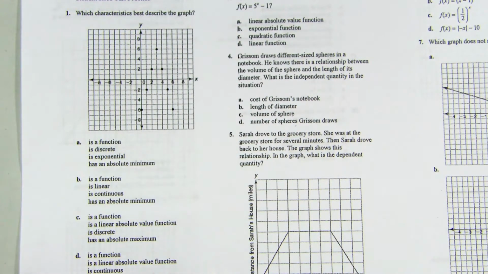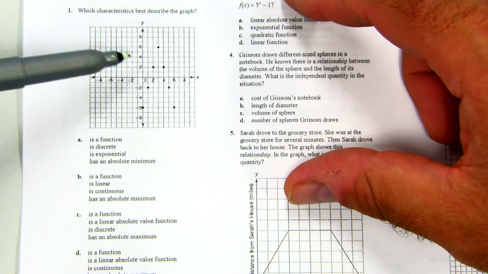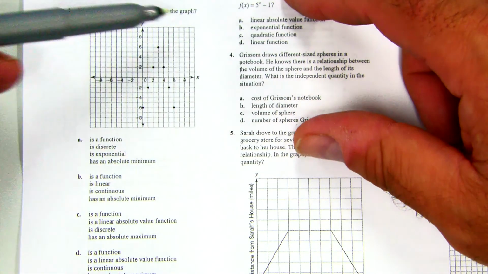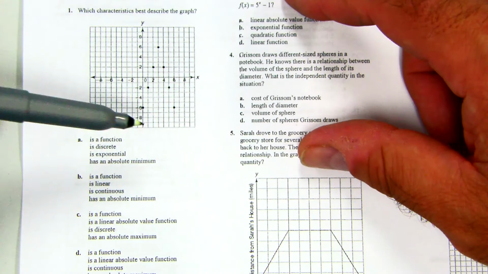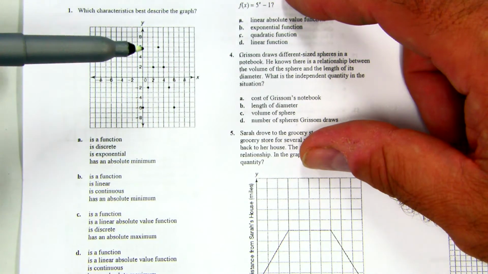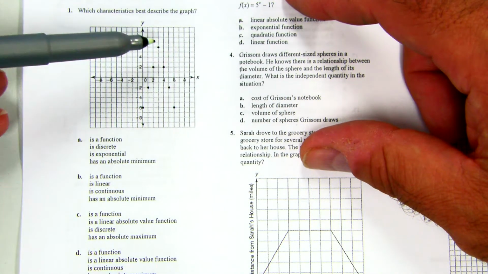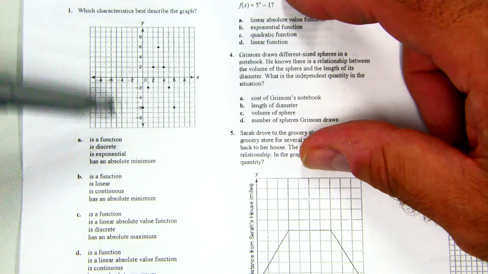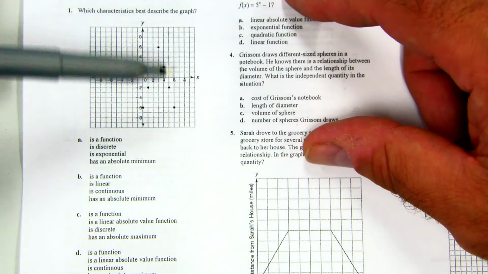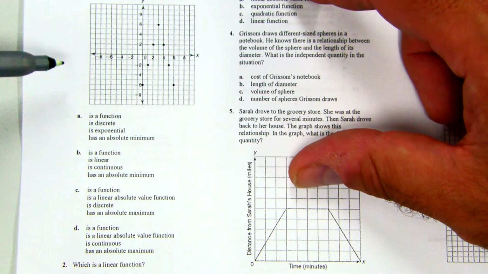All right. So we go ahead and we look at Form A, Problem 1. And hopefully you understand that when we look at this, you're supposed to notice that 1, it's discrete, the dots. 2, it's a function. It passes the vertical line test. None of the x's repeat. 3, it has an absolute maximum. So these are the things you're supposed to know before you look at the multiple choice. So now I'm looking for discrete. So as I look through my answers, you should see, well, one of them says discrete.